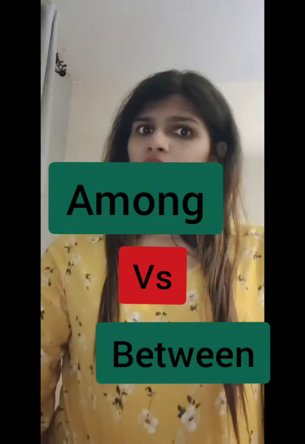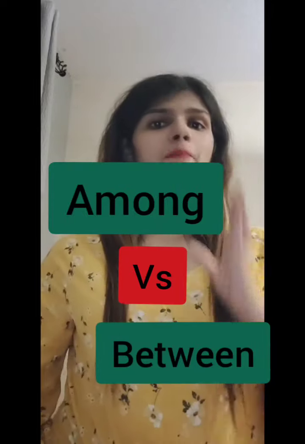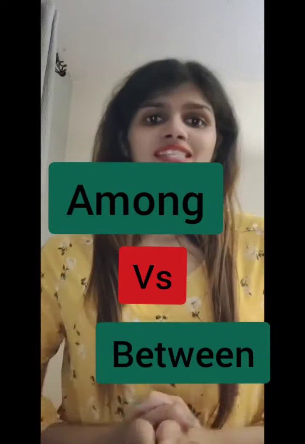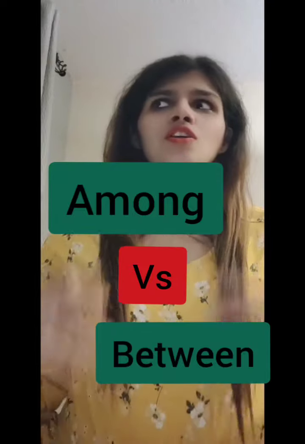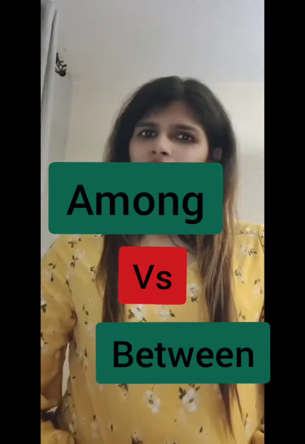In today's lesson, we'll be talking about the difference between among and between. Yes, these are the two words that we use almost daily, I believe. If not daily, then at least we use these words frequently. But there's a lot of confusion. So let me help you clear out this confusion between among and between.